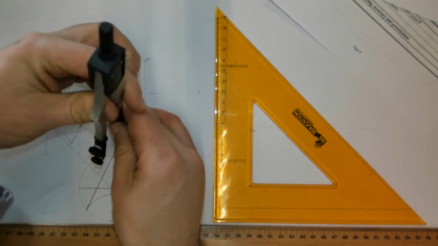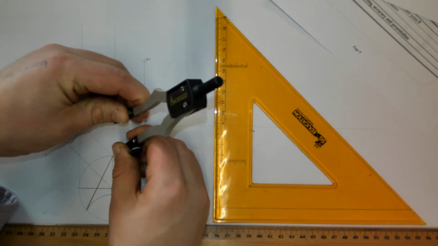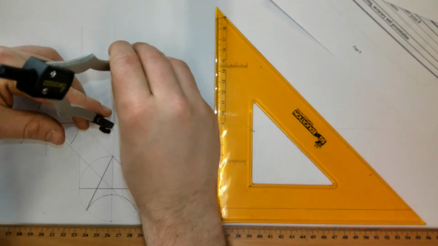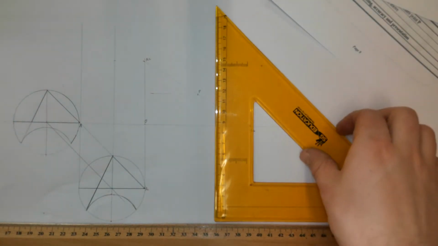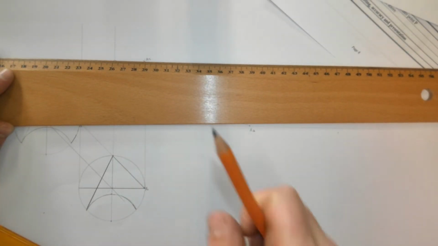So we're going to take our compass here. I'm going to put it on the center line, bring the nib to the center point and right up here. And if it's done right, it'll be straight across from A2, which it is.